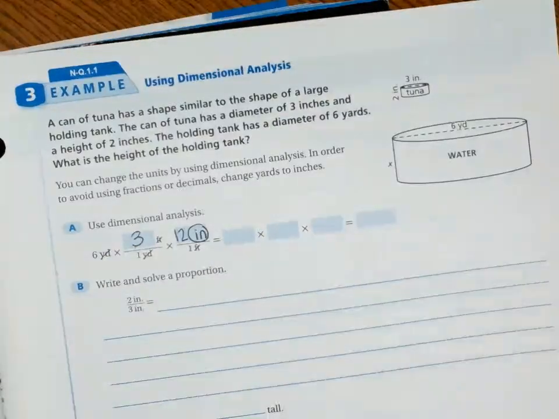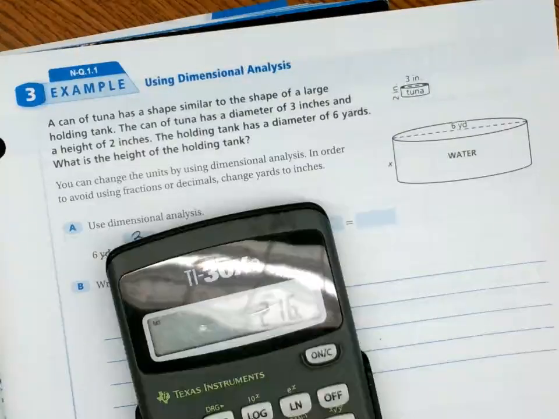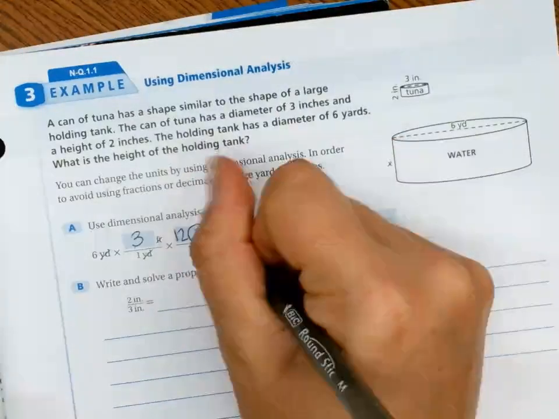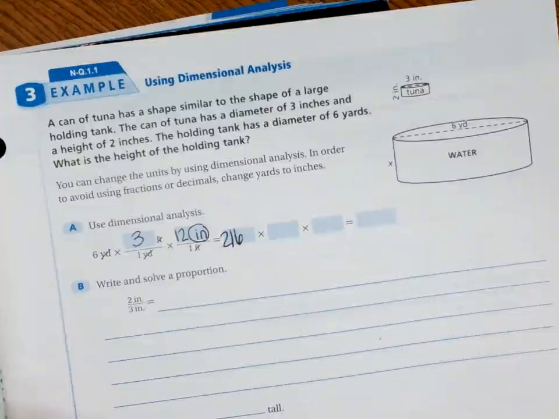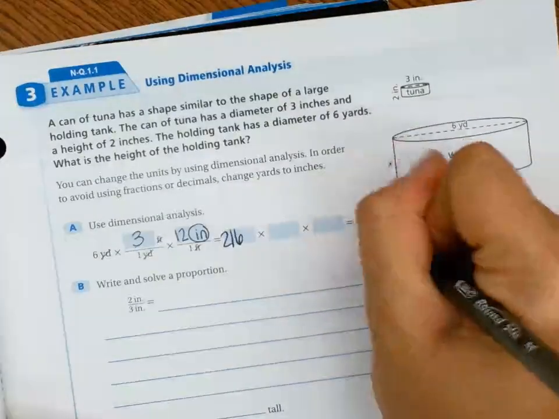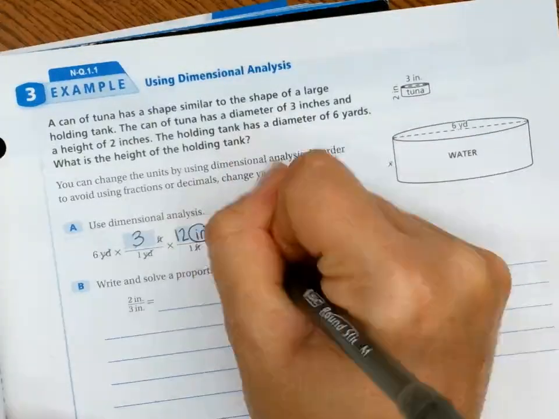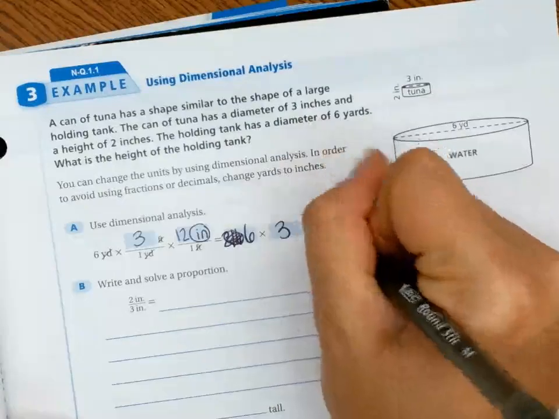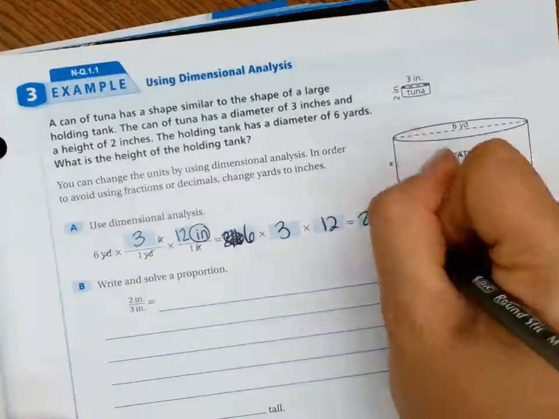So 6 times 3 is 18, and 18 times 12 is 216. Okay? They wanted me to write that all out. 6 times 3 times 12 is 216 inches.